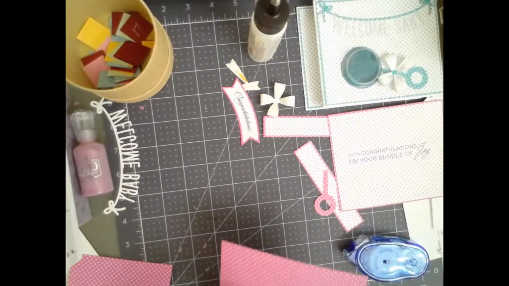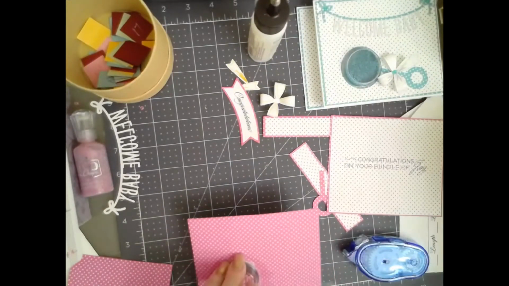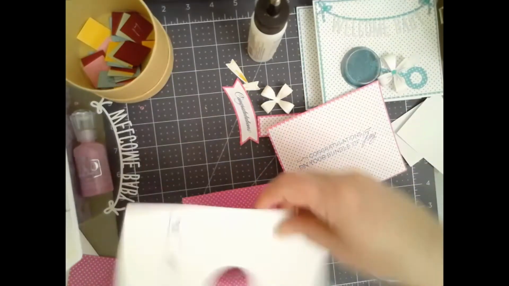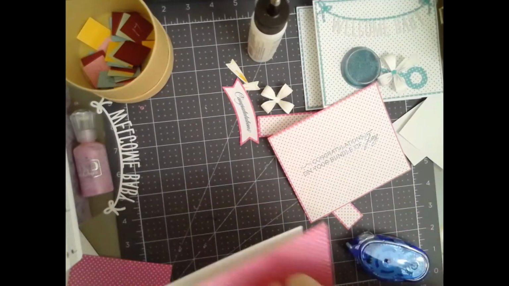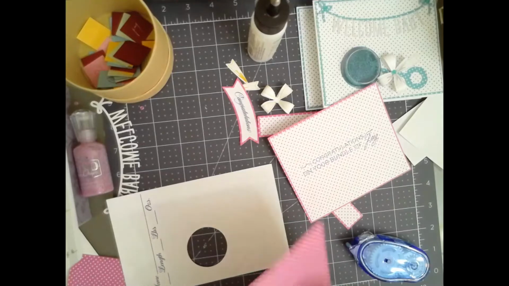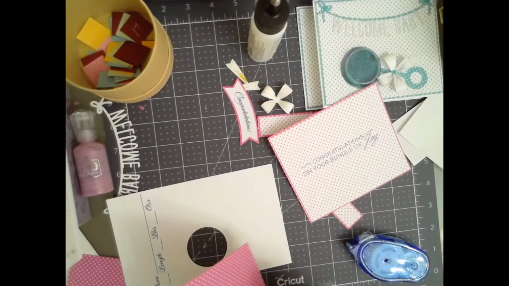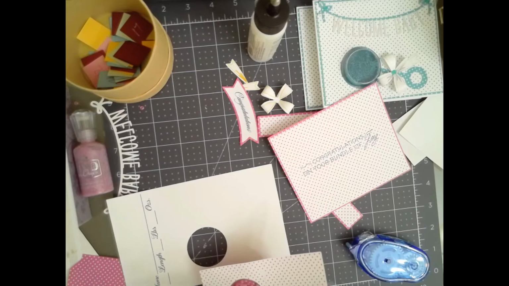If we were to put this on and then put it onto this piece here, did I just mess up? I think I just messed up. I put it on the wrong one. See, my migraine. See, and I pressed it down really good too.